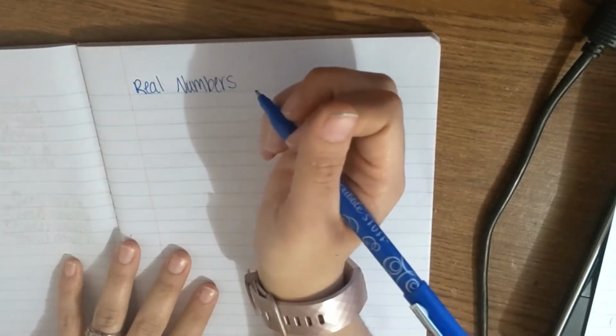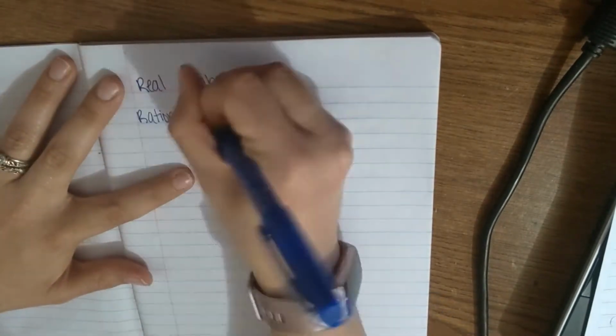Okay, all right. So we're going to be looking at real numbers. There's a couple different types of real numbers: rational and irrational. Rational numbers are ones that can be written in fraction form, like a/b, where b is not 0.